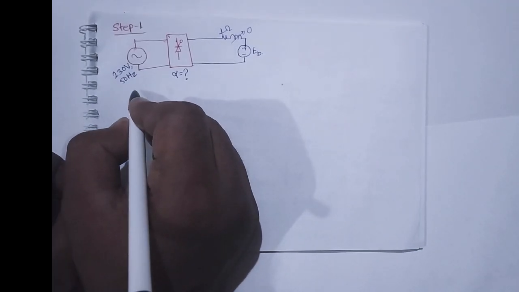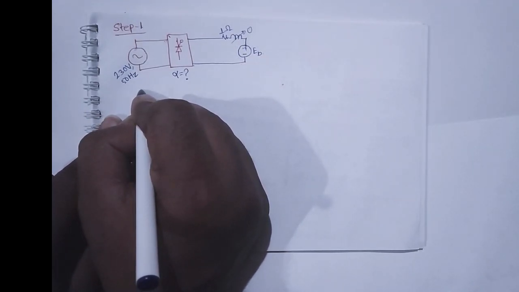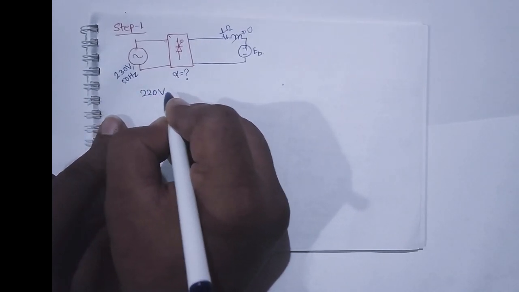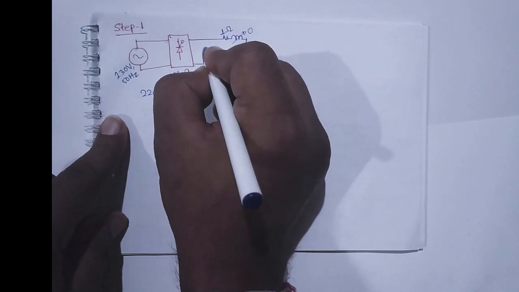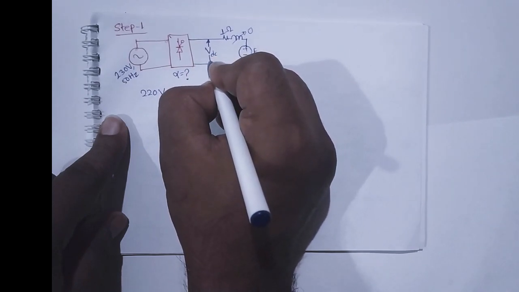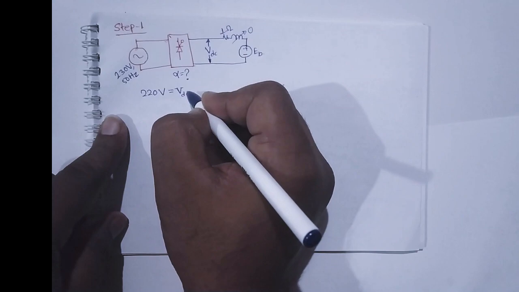In rated condition it is told that this motor is 220 volt motor. This means the terminal voltage, let us name it as VDC, is 220 volt.